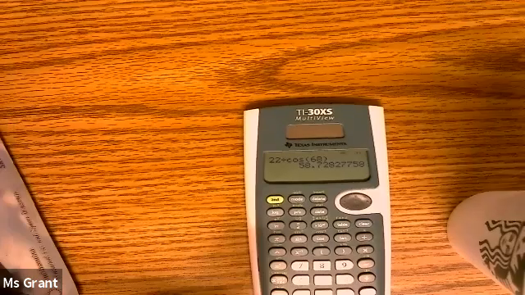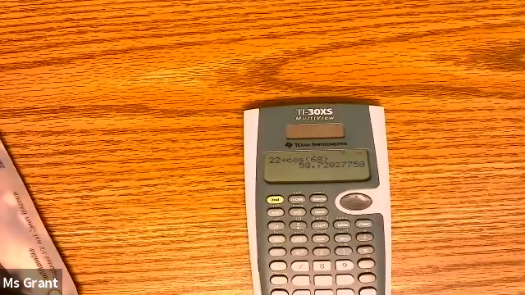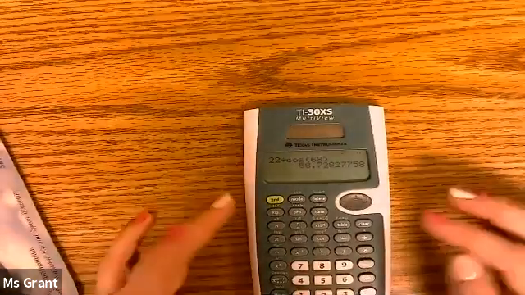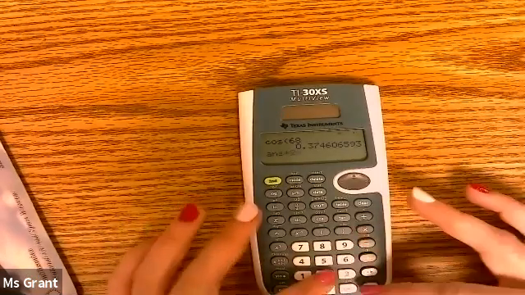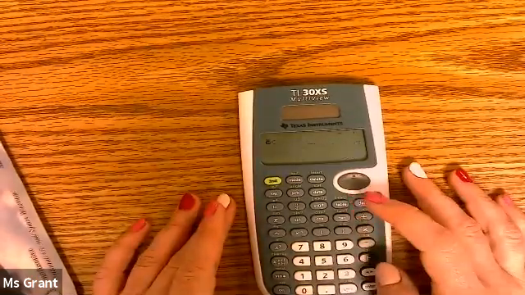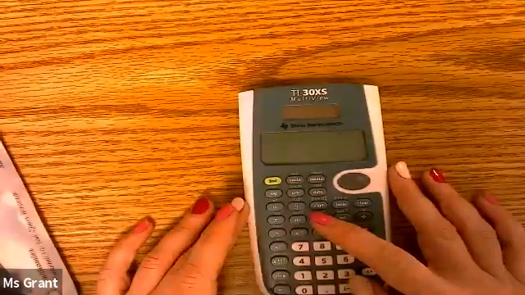This is what mine looked like on my calculator. You know what I could also do if this didn't work for me? Cosine 68 times 22. I could do cosine 68 and then do times 22.